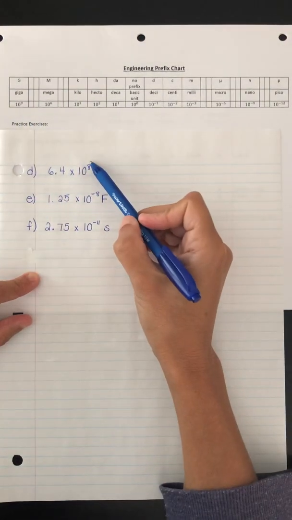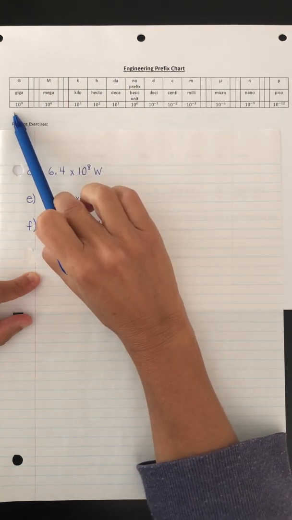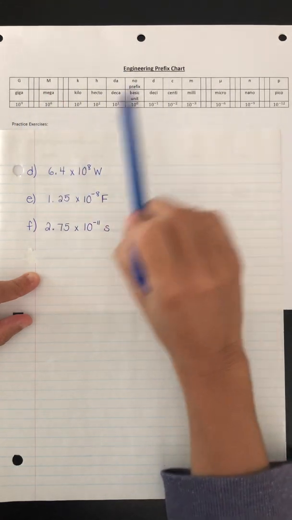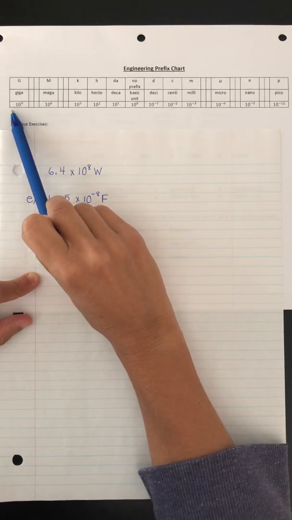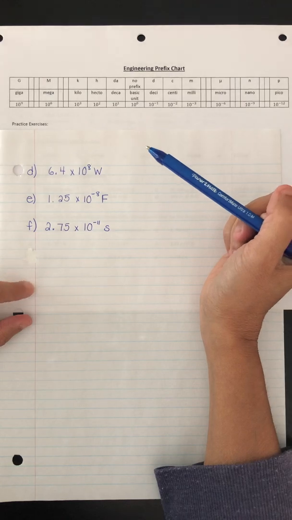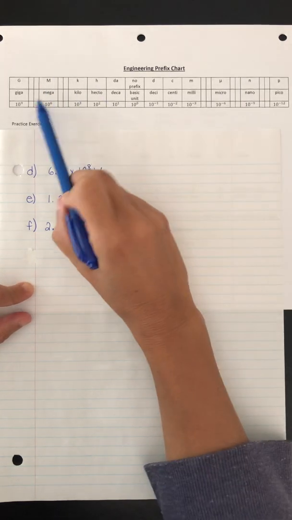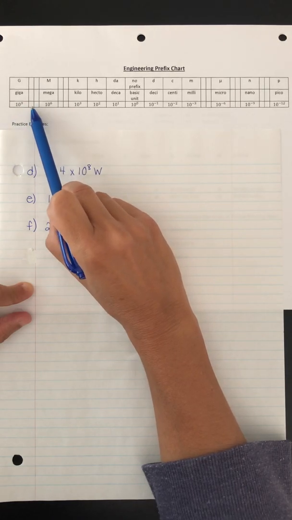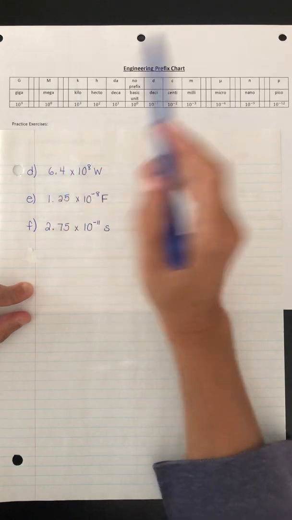So we have to change the exponent such that it corresponds to one of the prefixes. So obviously it's closest to giga and mega. In fact, what you do is always go to the lower one. So giga would be a higher exponent. What we're going to do is go to the lower one, mega.